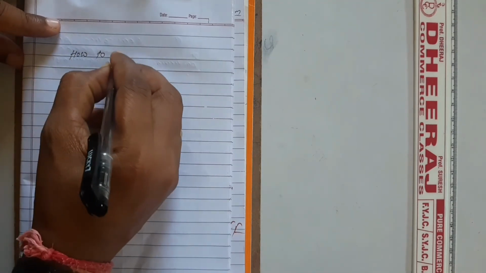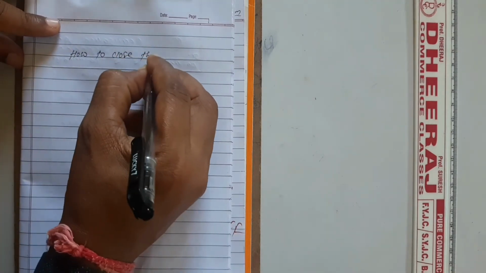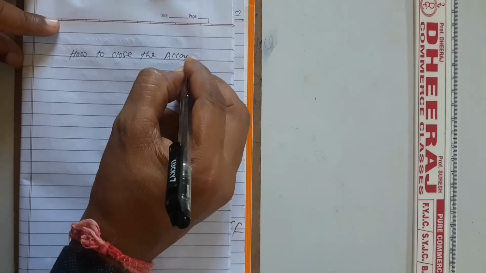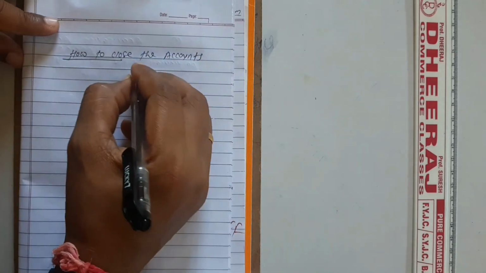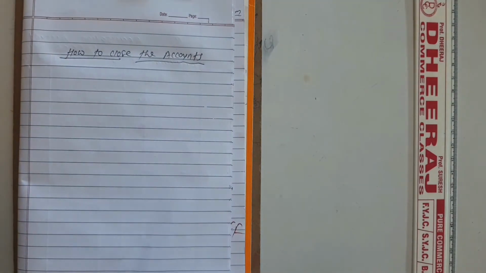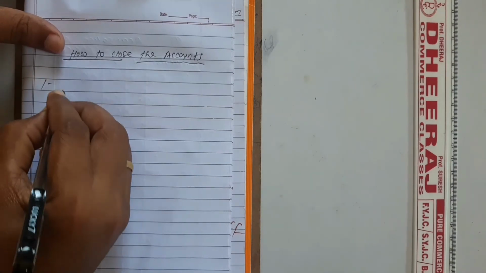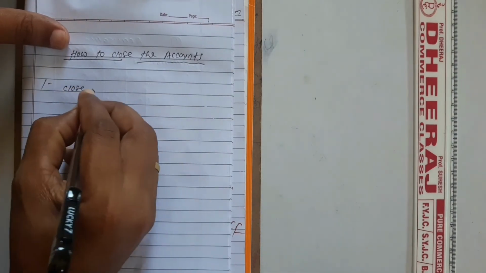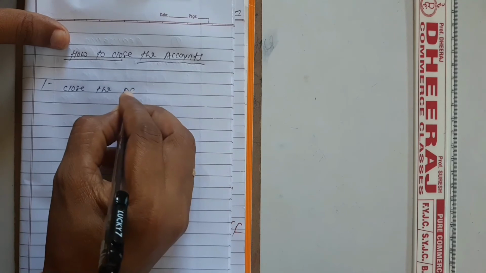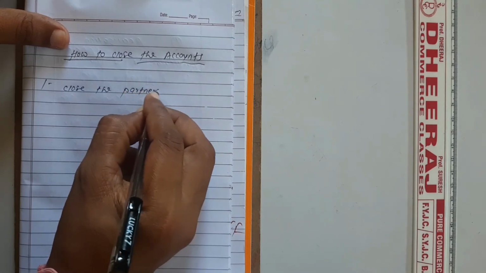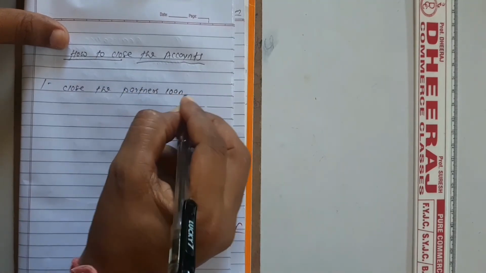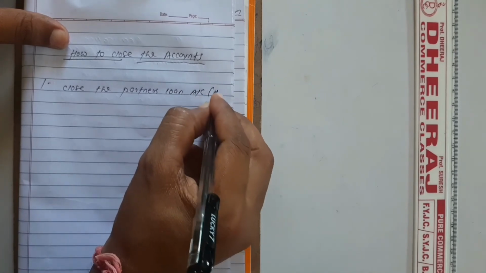Basically we have 4 different accounts: realization, partners capital, cash or bank, and partners loan. So step number 1, close the partners loan account if any.